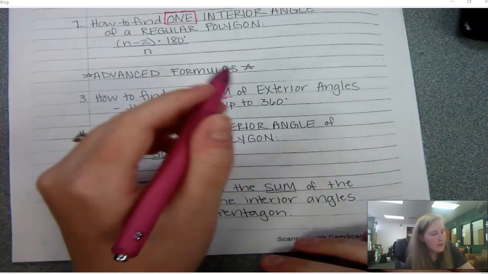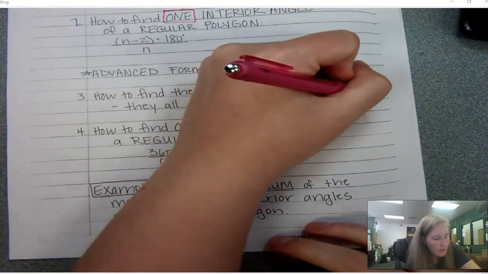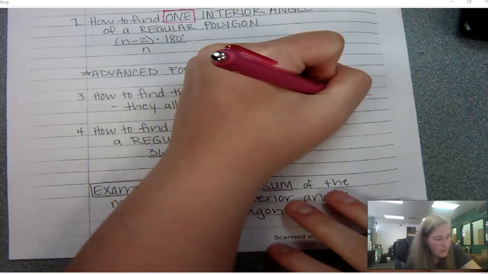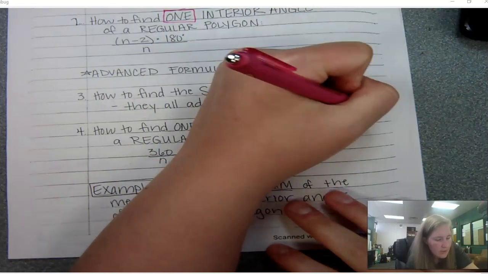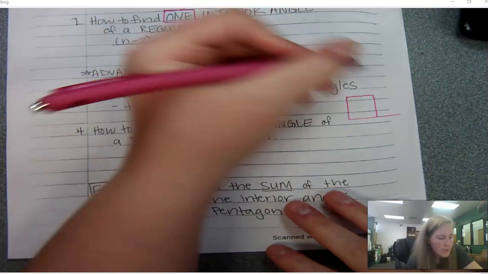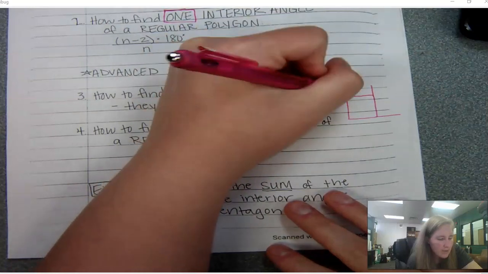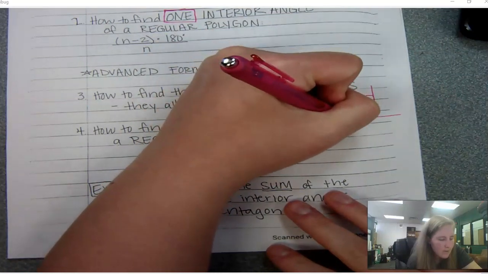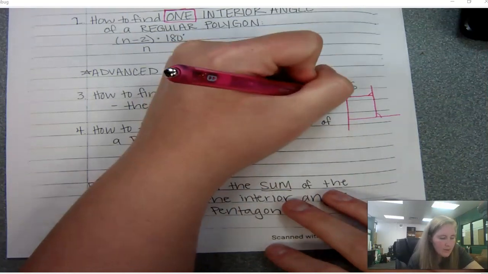So an exterior angle is going to look like this. Like a quadrilateral, an exterior angle would just extend the sides further out. And then all of these would be exterior angles.